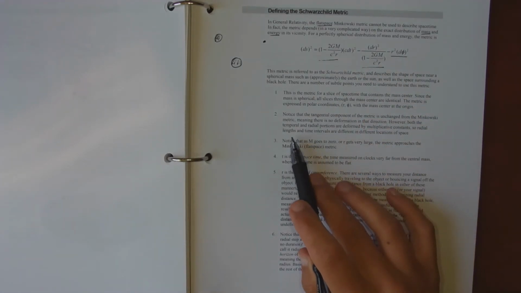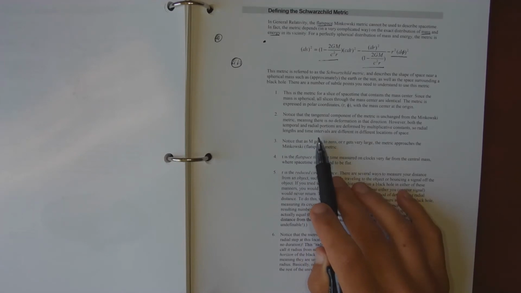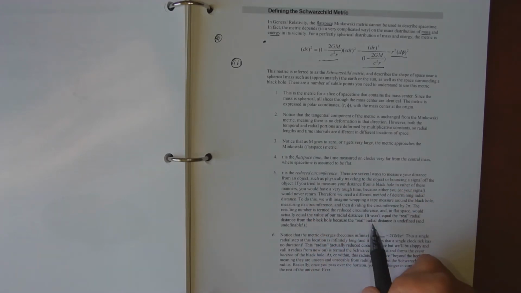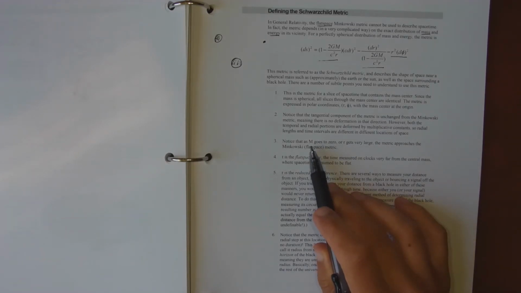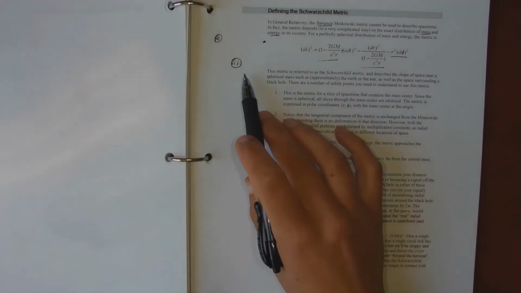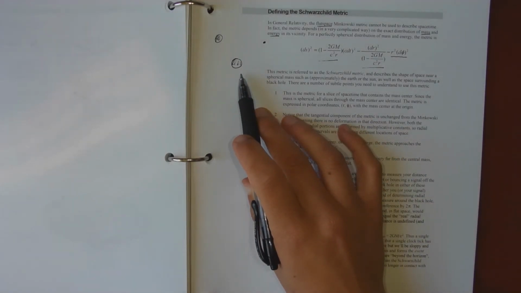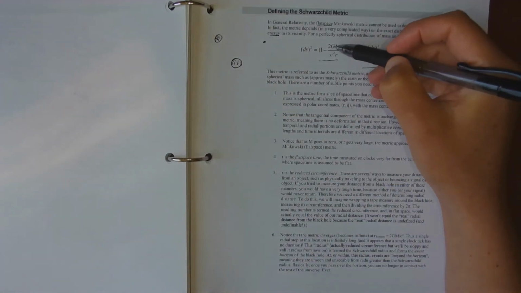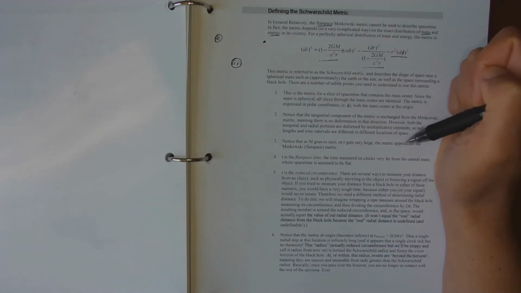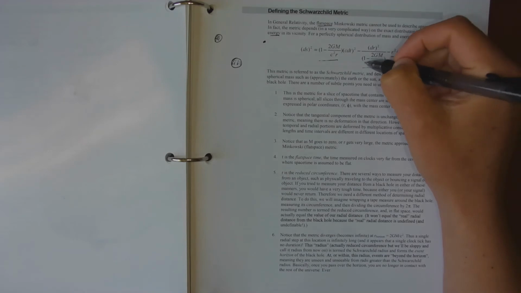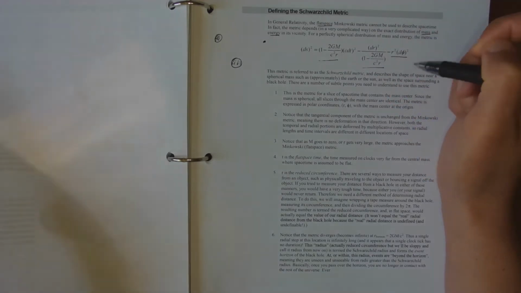So the radial length and the time interval would both be different depending on where you are in space. Now, it shouldn't surprise you that if the large mass that we're talking about is 0, we should get back the Minkowski metric, because if you don't have any mass deforming spacetime, then you could use the Minkowski metric for flat spacetime. So if this mass is equal to 0, this term is 0, so that would just be 1 times c dt squared, which is what we would have for the Minkowski metric, and same thing, the denominator here would be 1, so that would be the same as what we would have for the Minkowski metric.